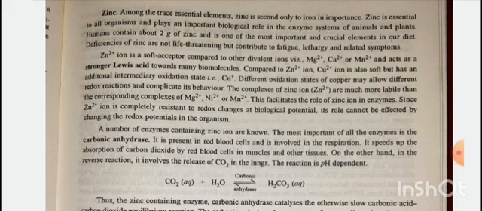Since Zn2+ ion is completely resistant to redox changes at biological potential, its role cannot be affected by changing the redox potential in the organism. A number of enzymes containing zinc ion are known. The most important of these enzymes is carbonic anhydrase. It is present in red blood cells and is involved in respiration.